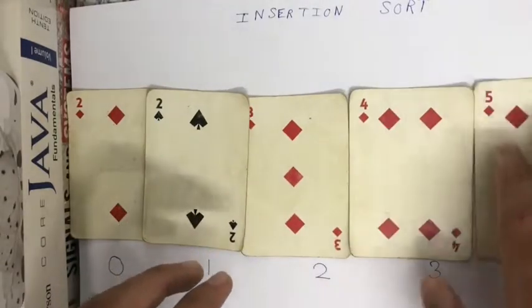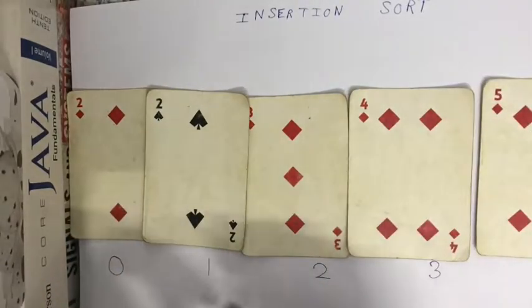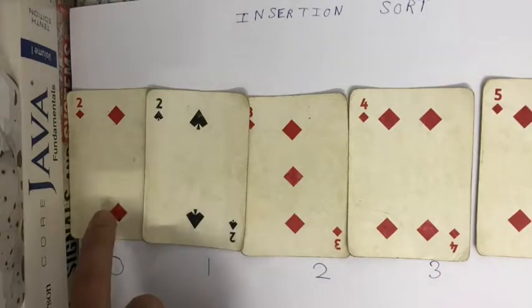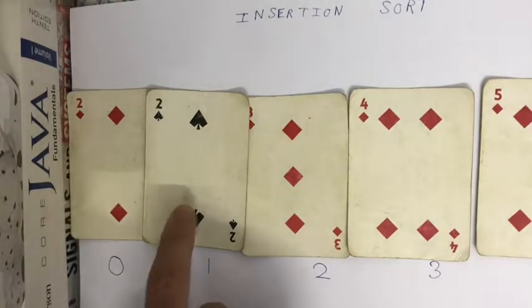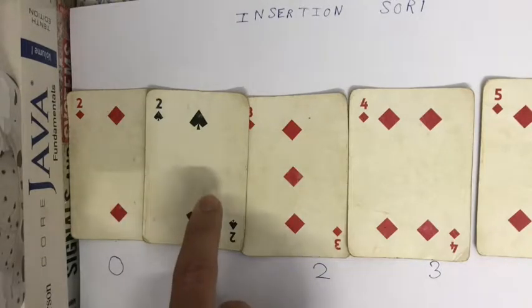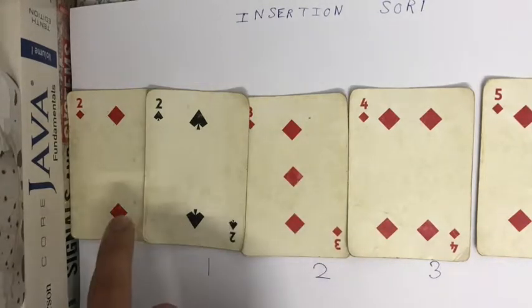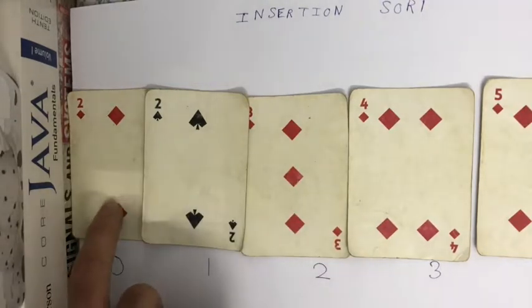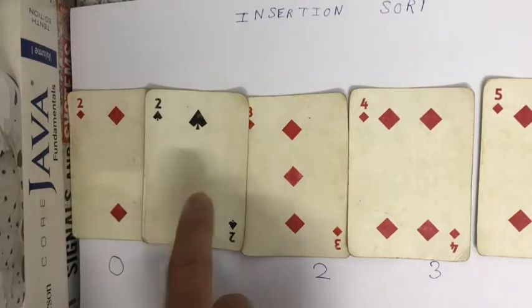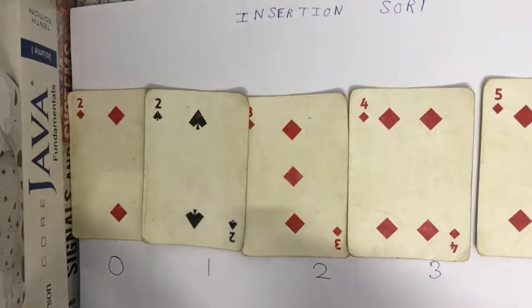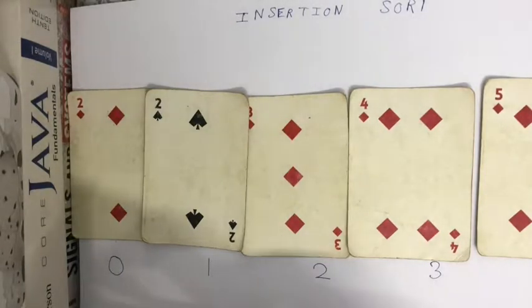Now one thing that we need to notice over here is that in our original array, this 2 was towards the left of this 2. The red 2 was towards the left of the black 2. And even in the final sorted array, we see that this 2, the red 2, is still towards the left of the black 2. This means that insertion sort is a stable sort, which simply means that if two elements are equal, then the order in the unsorted array is maintained in the sorted array as well.